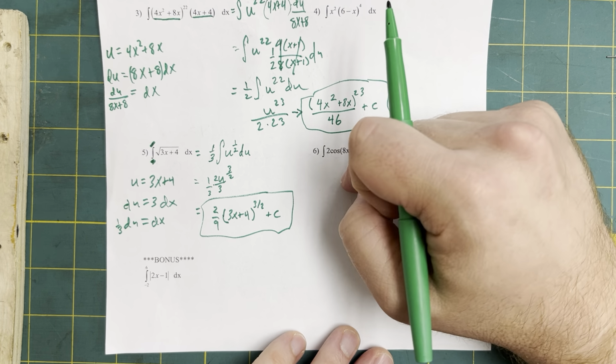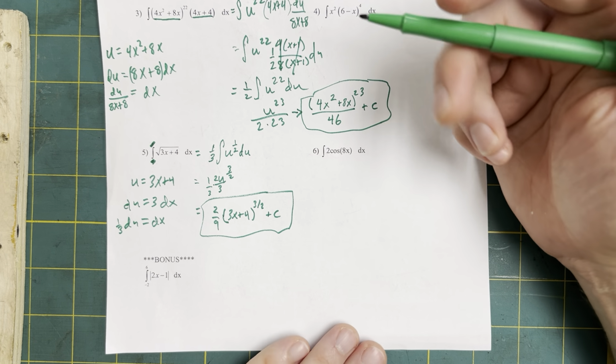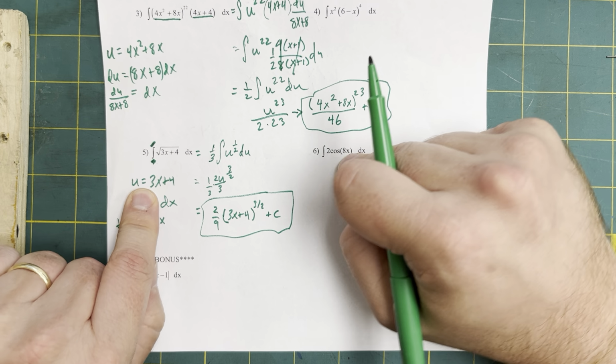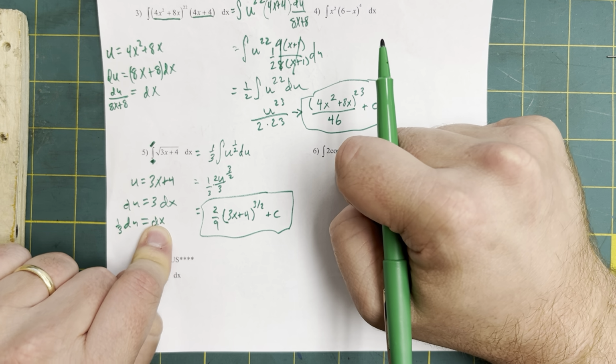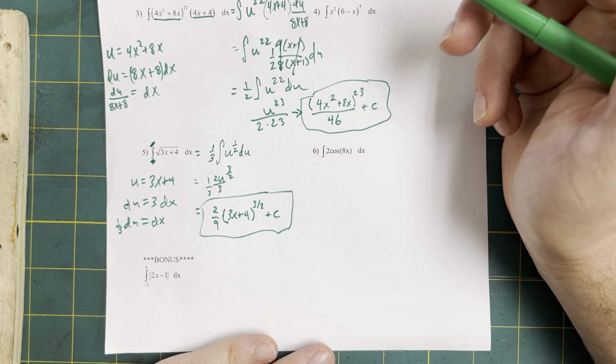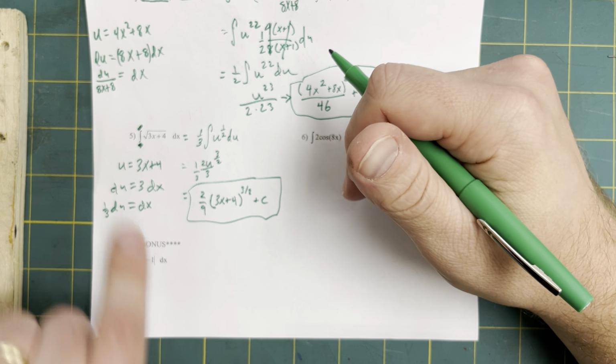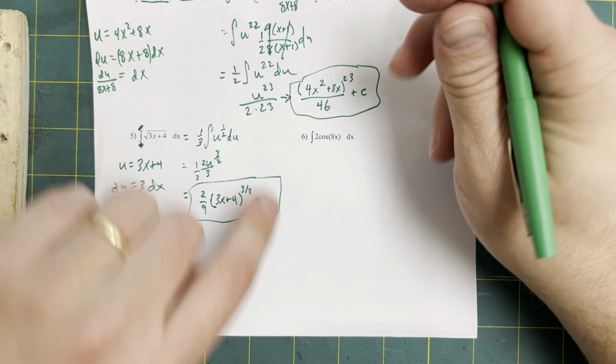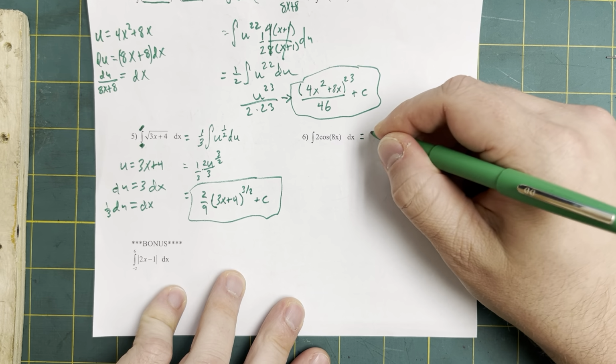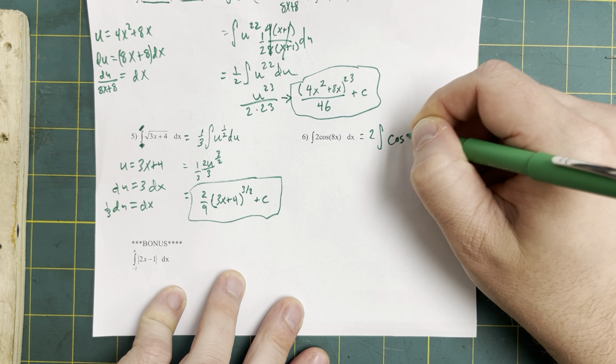So 6 will work essentially the same way. Your u value is going to be the inside there, and you go through and do stuff. I'm going to talk through how we would do that without writing all the u stuff on this. So the 2 just comes out. Like, we don't need to worry about that.